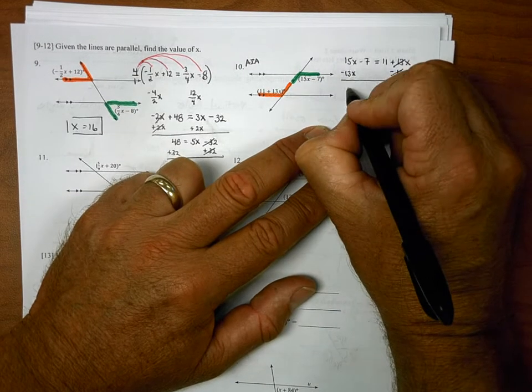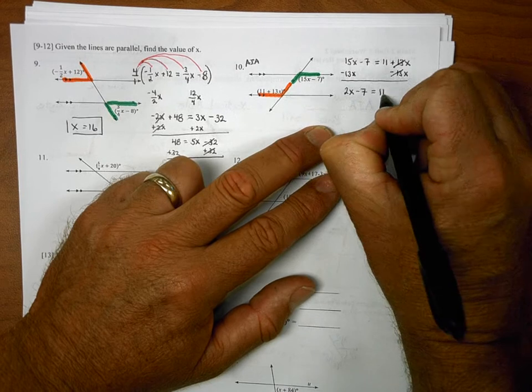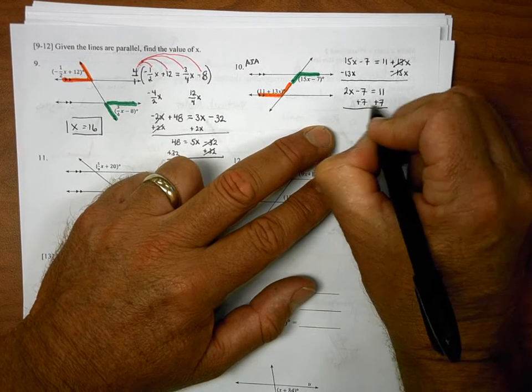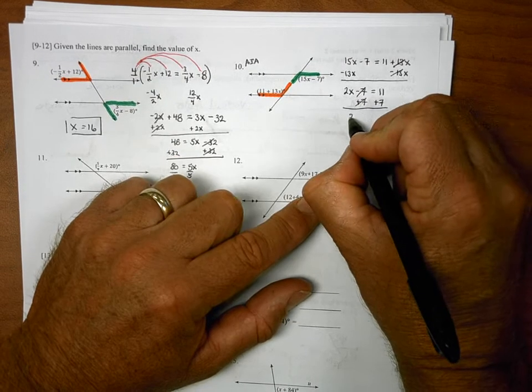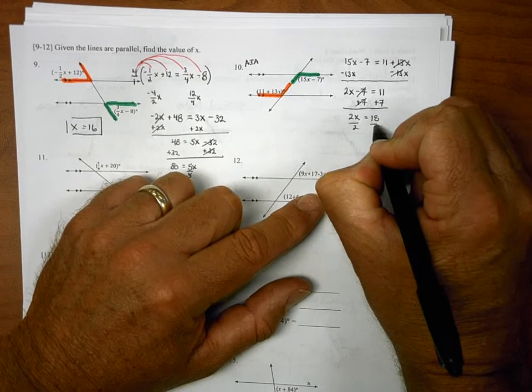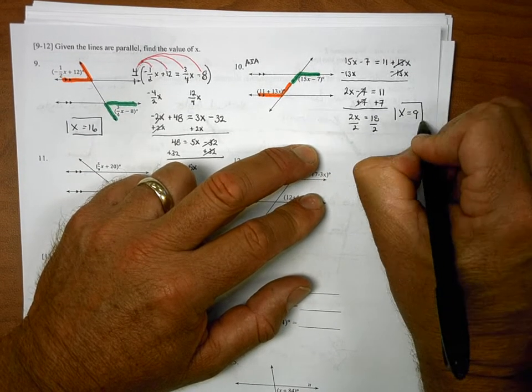My new equation would become 2x minus 7 is equal to 11. I'm going to add 7 to both sides. The 7's would cancel each other out. I'm using the inverse math operations. My new equation would be 2x is equal to 18. Then I would divide both sides by 2. So my answer to number 10 would be x is equal to 9.